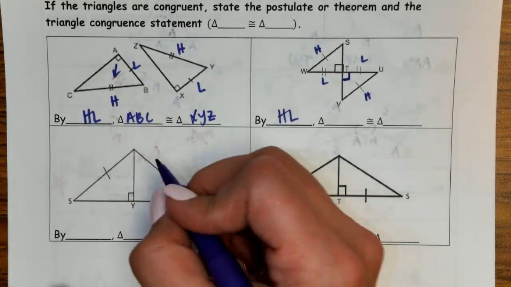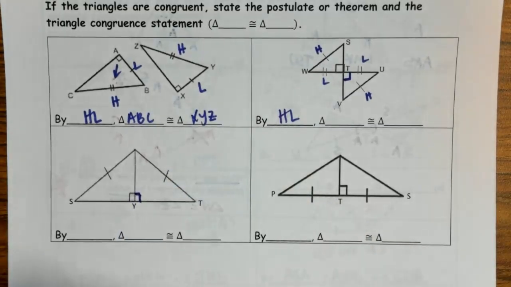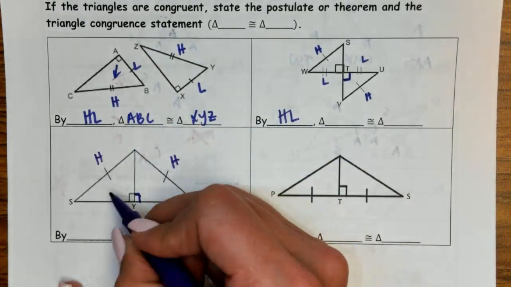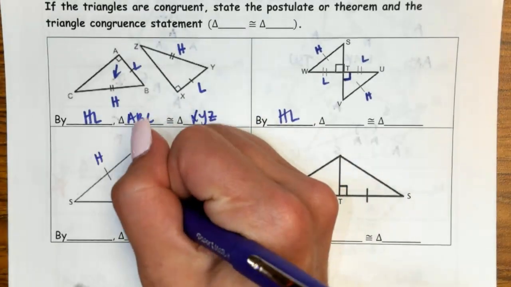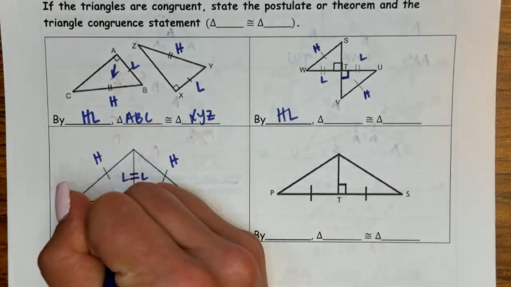Now, we have a right angle, which means there's a right angle right next to it, right, linear pair, 90 plus 90. My hypotenuse for each is marked, but I don't have a leg marked, right? However, they share this side. So guess what? This one leg is going to be the same for both triangles, so I have proved HL.